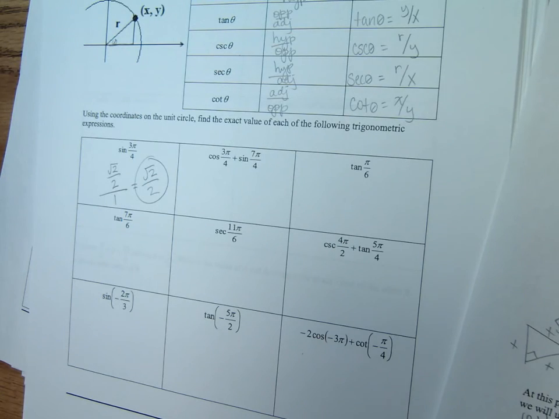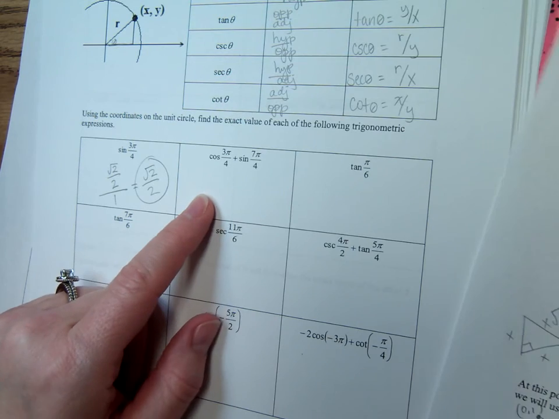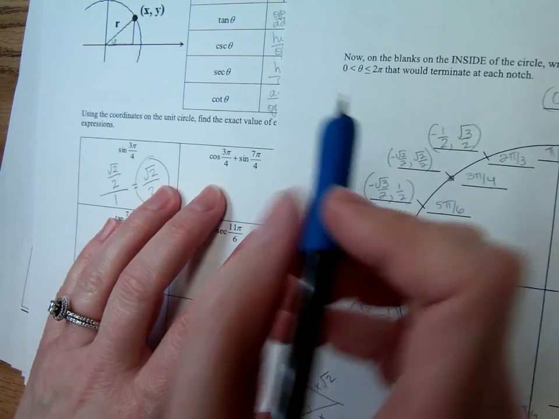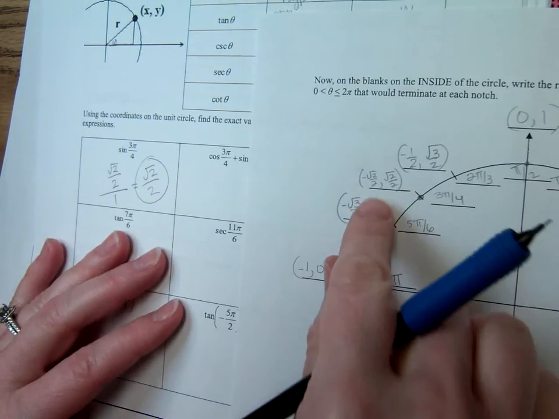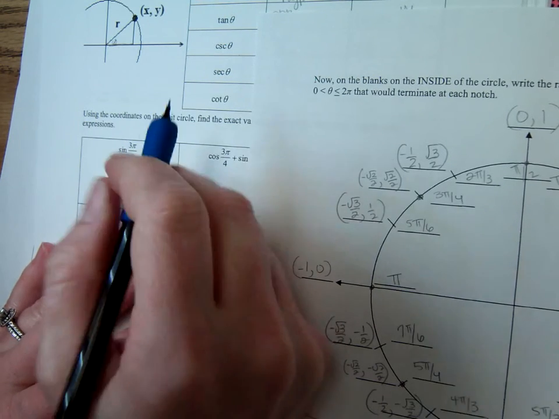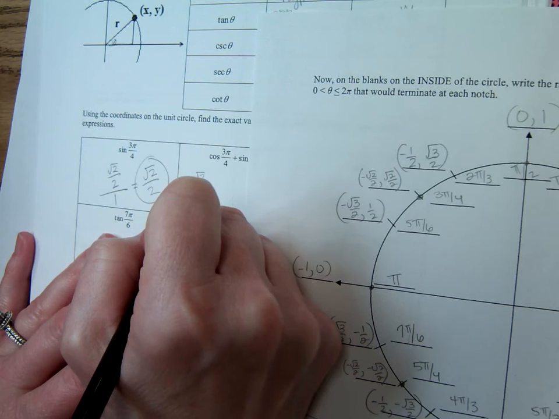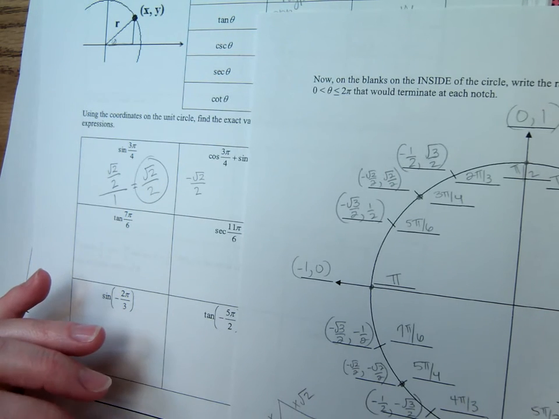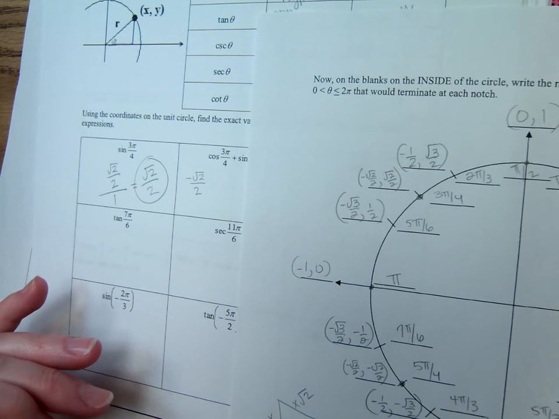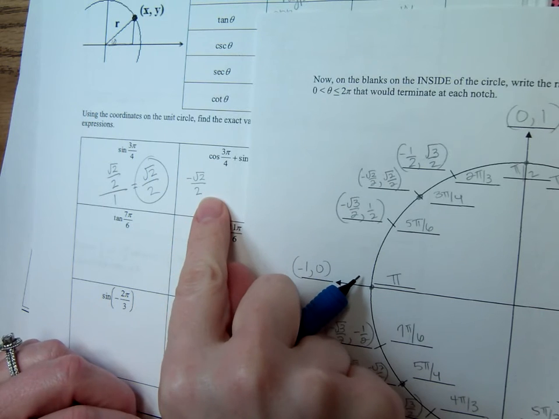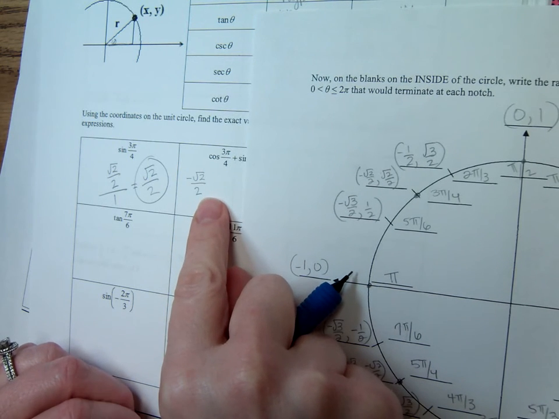All right, the cosine of 3 pi over 4. The cosine of 3 pi over 4 is a negative square root of 2 over 2. Does anybody care if I don't write it over 1? Because it doesn't change it. And that's a tiny little box where I have to put all my work, and I'm not going to have room. Okay, so, yes.